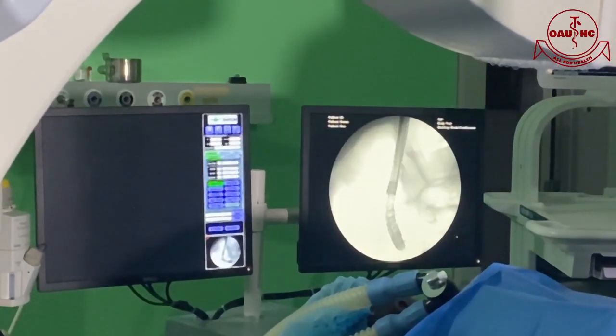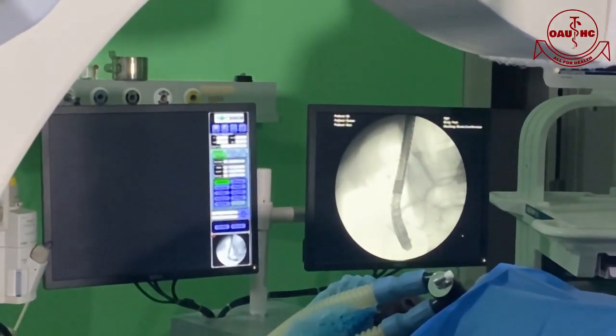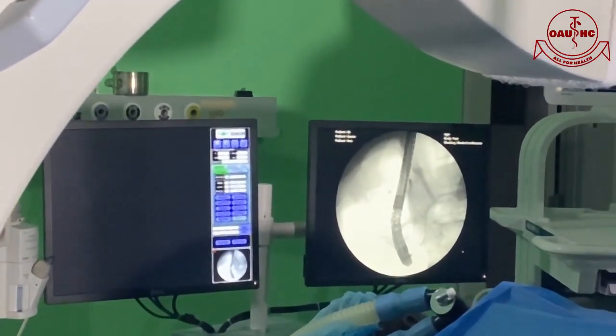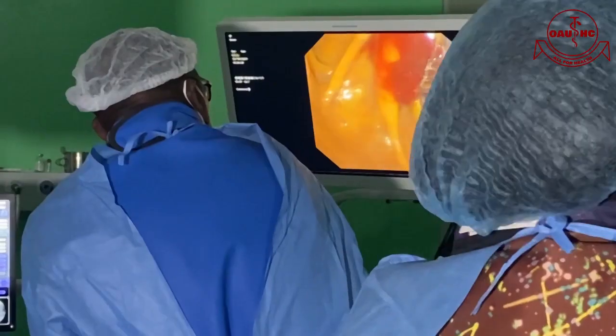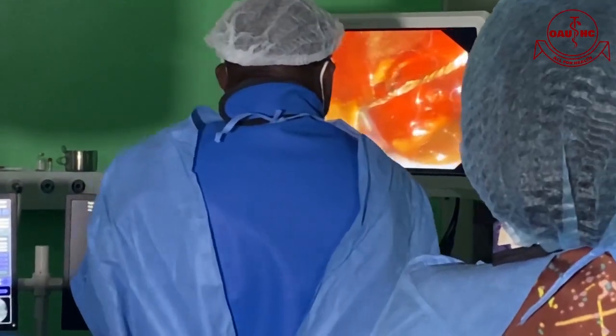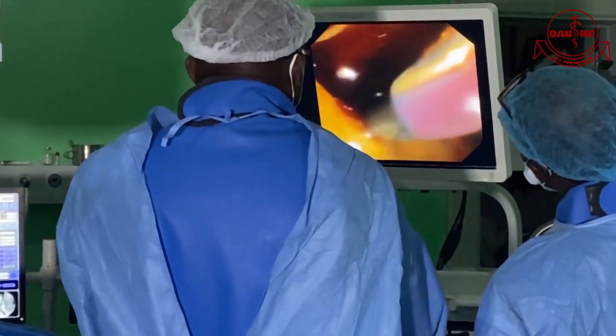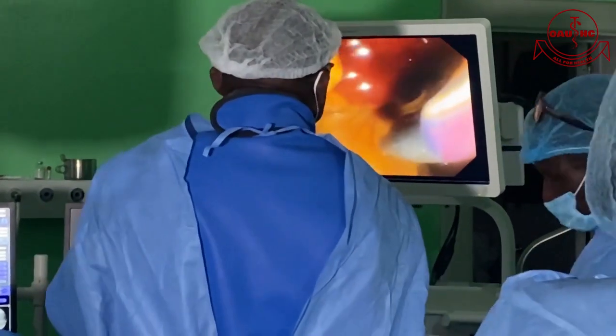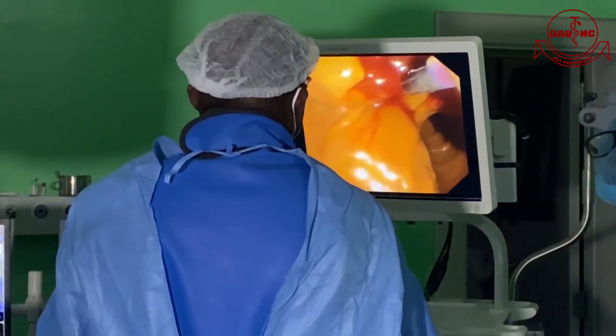We inject contrast into the biliary tree to be able to highlight it and identify where the problem is. And when we see the problem, we'll decide what to do: either put a stent in there, or remove the stone that is obstructing it, or just open the place wider, which we call sphincterotomy. So immediately we face the ampulla and are able to enter into the bile duct, we start evaluating the condition, then we perform the necessary treatment as the patient may need.